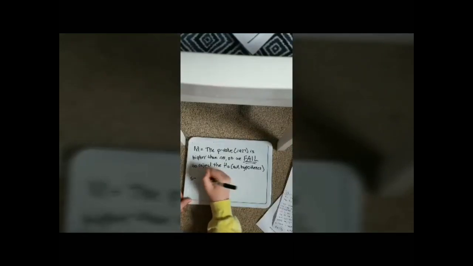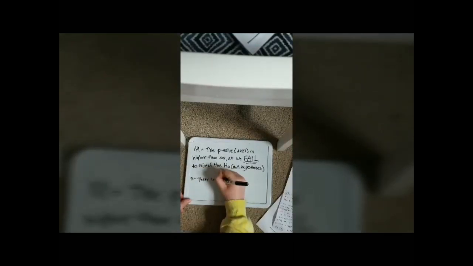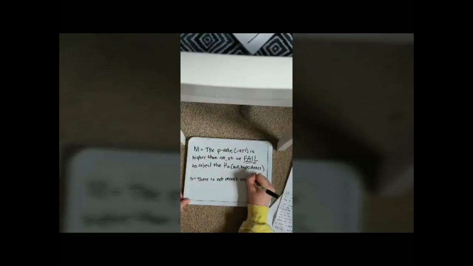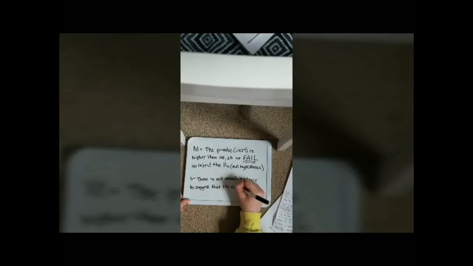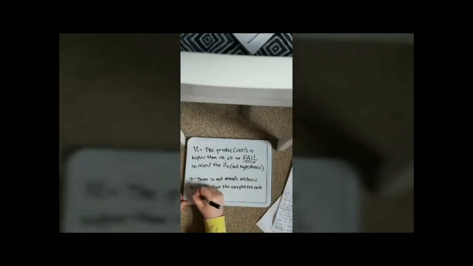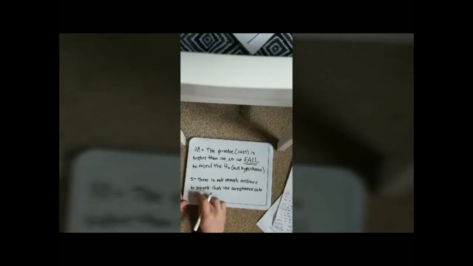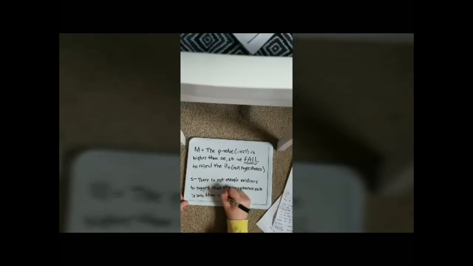And then for S, it's just further explanation and suggestions. So there is not enough evidence to prove that the acceptance rate is less than 46% because our p-value is higher than 0.05, so we fail to reject the null hypothesis, which is p equals 0.46. So there. And that is how you do hypothesis testing for proportions.